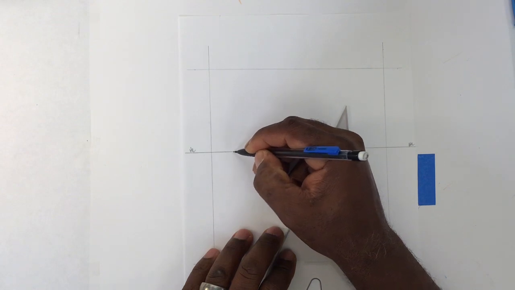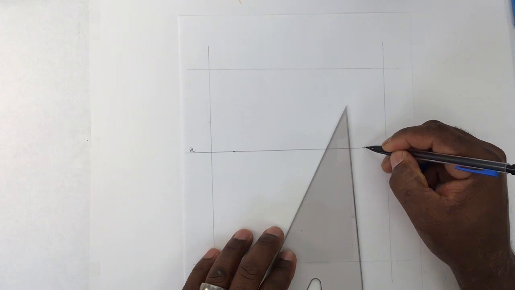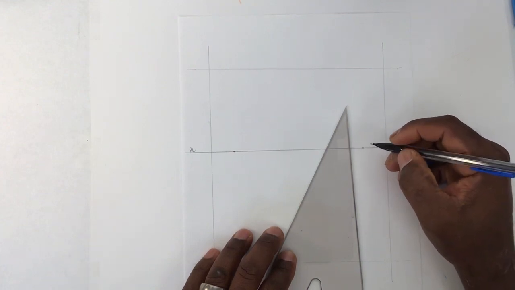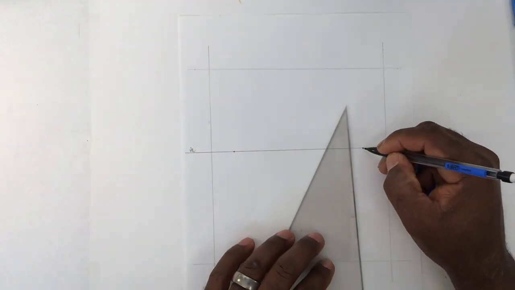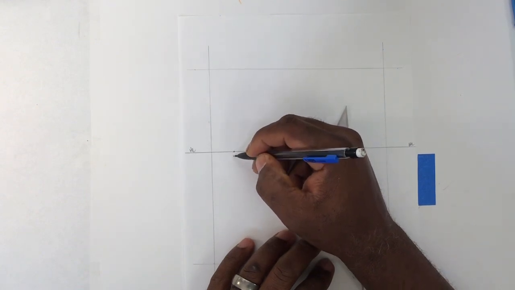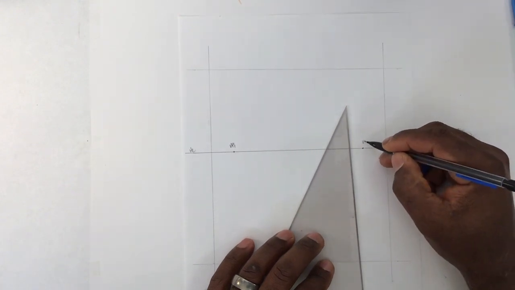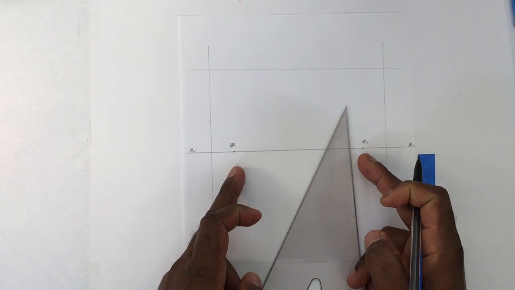But when dealing with distortion in perspective, you get the best results when you're working on a bigger piece of paper and when you can really spread out quite a bit. So I'm going to put VP1 right here and VP2 right here, bringing it in a little closer.